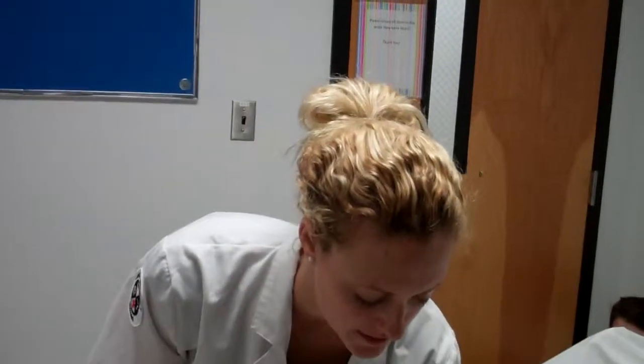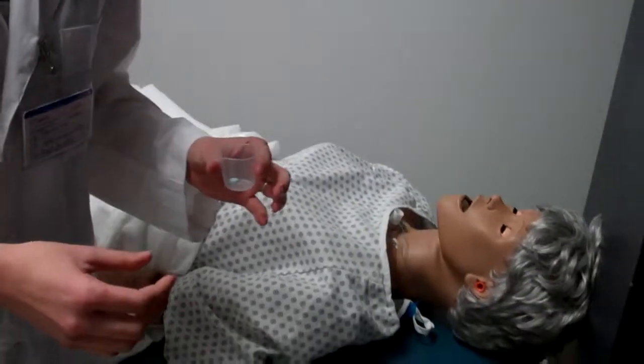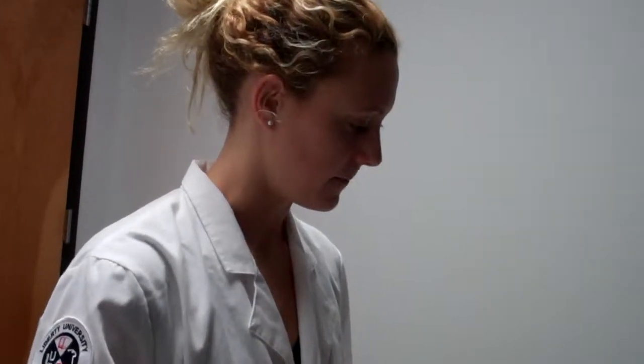I would have the patient sit up in an upright position, and I would offer them some water unless they were ordered nothing PO. I would have them tilt their head back, and they could put the tablet in themselves if they were able to, or I could assist them if they're not able to lift their hand. They would tilt their head back and swallow it with a sip of water.